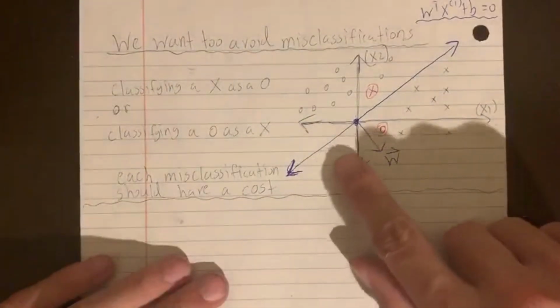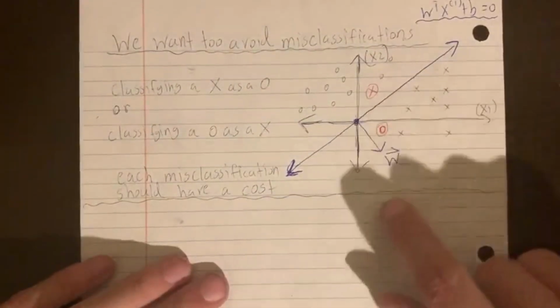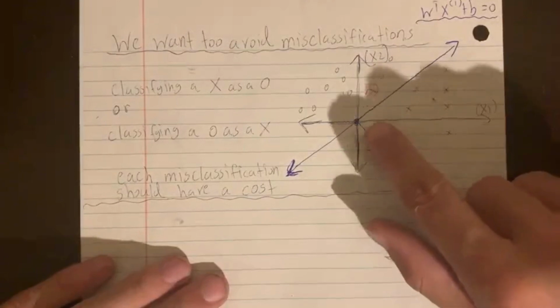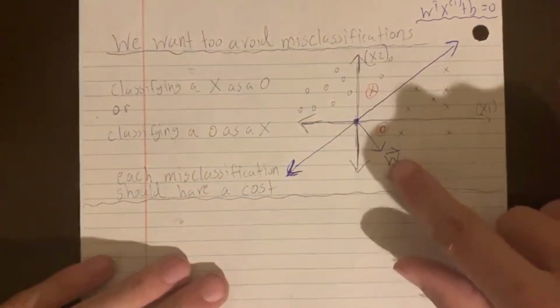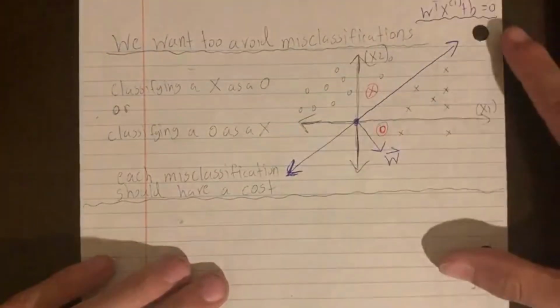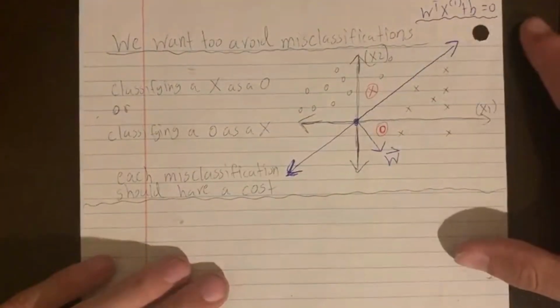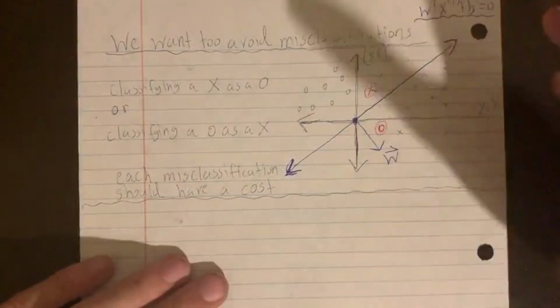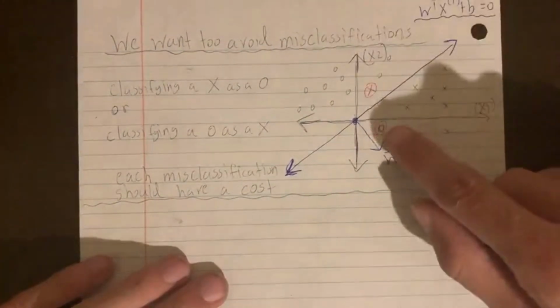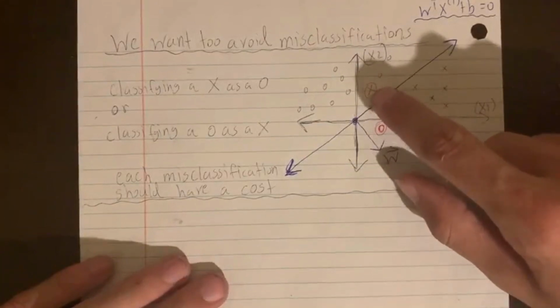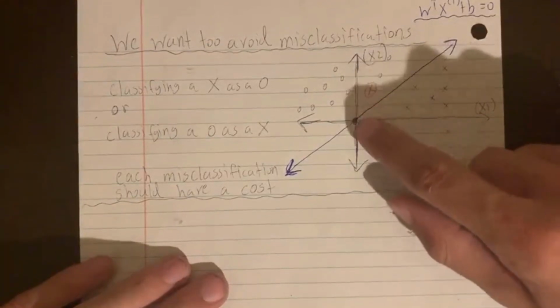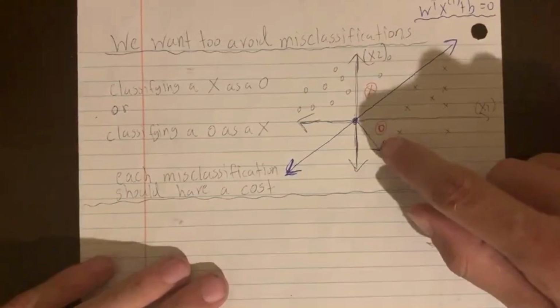Here I demonstrate that with these two red points. This circle would have a positive dot product with W, so it would get classified as an X, but that's the wrong classification because it's really a circle. And same thing for this X, because the dot product between this X and W would be negative.